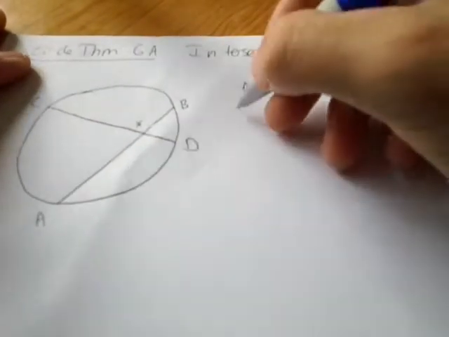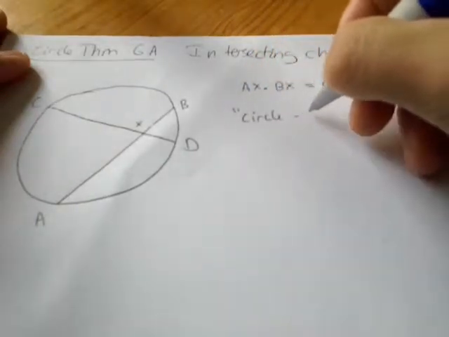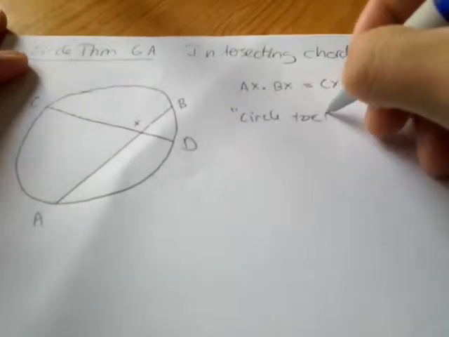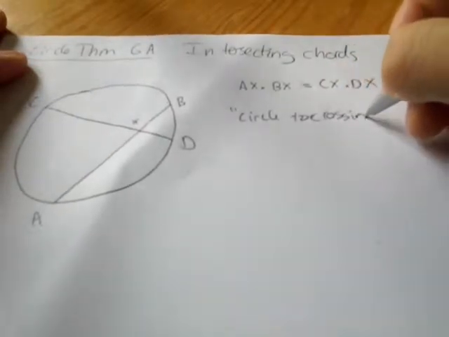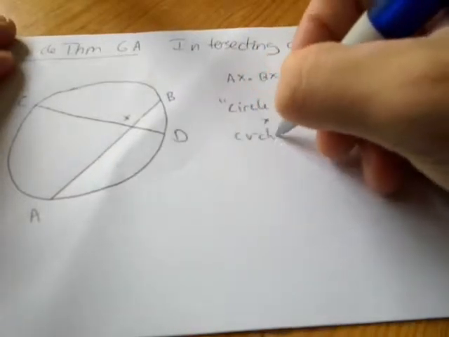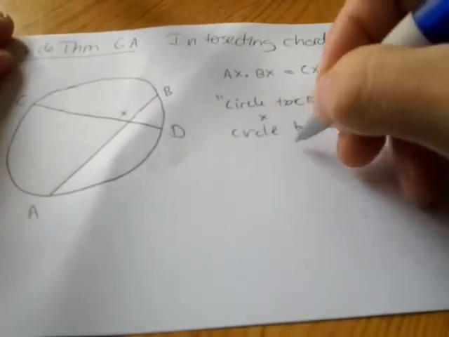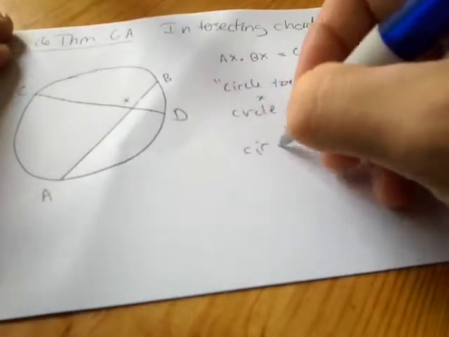What I recommend you learn is the slogan: circle to crossing point times circle to crossing equals circle to crossing times circle to crossing.